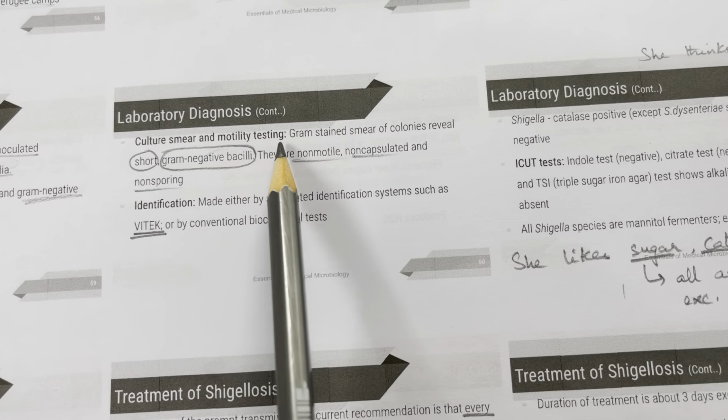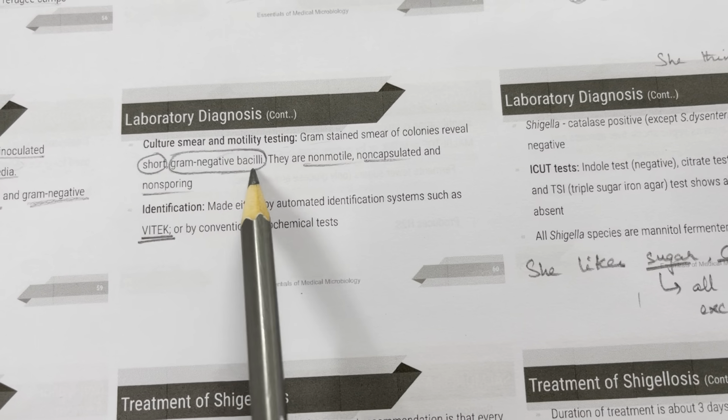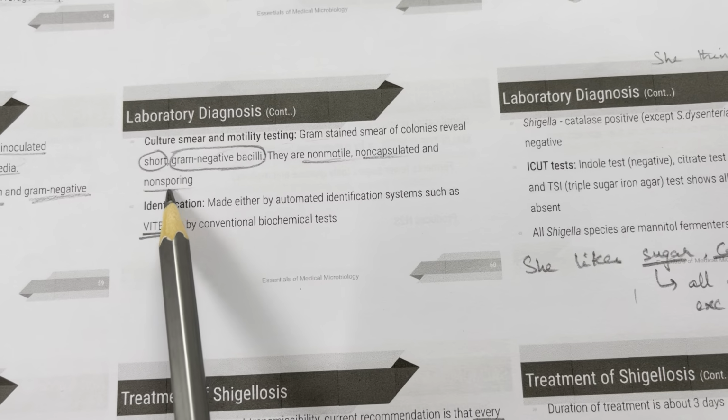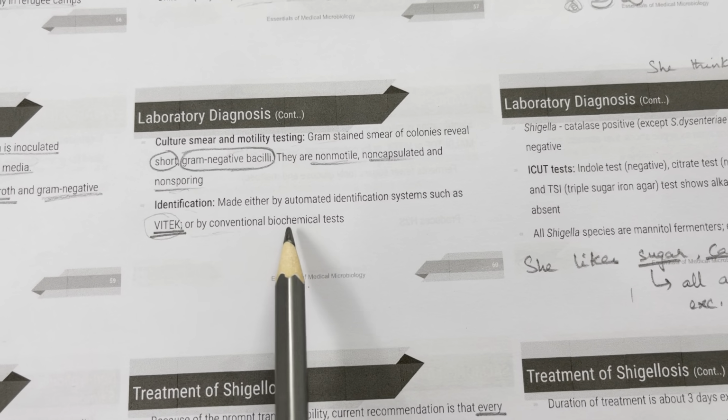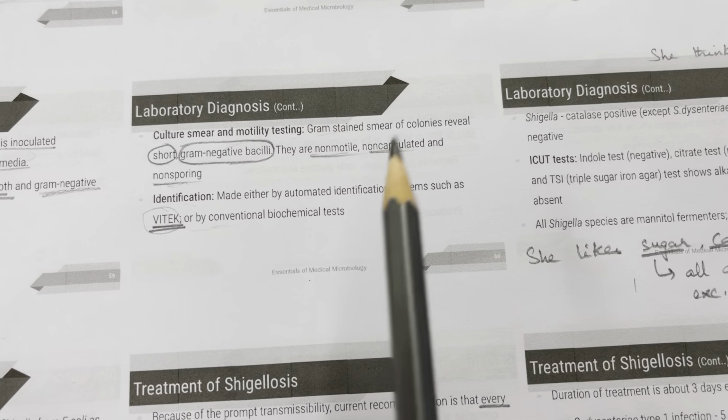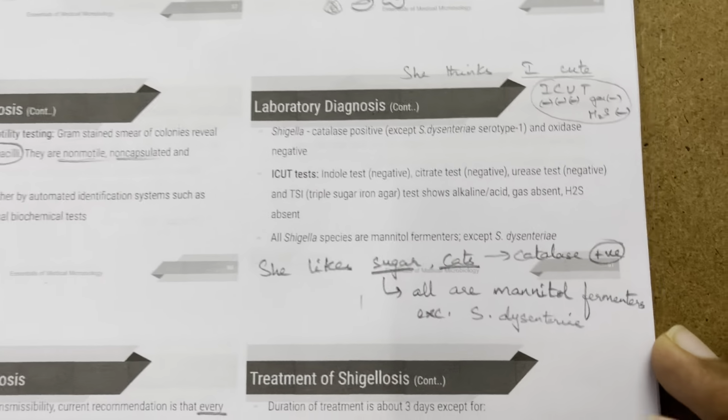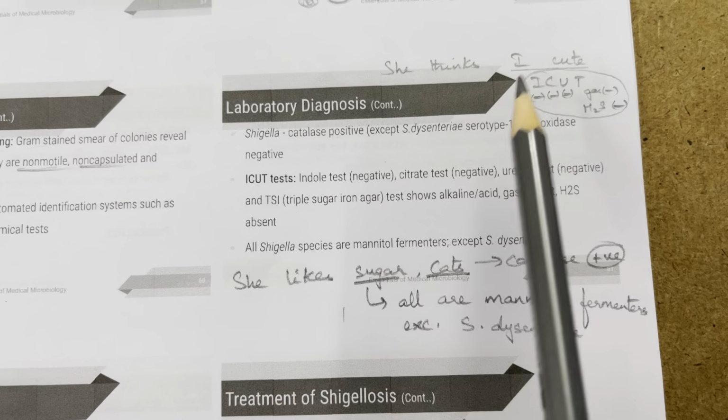On gram staining, you can see short gram-negative bacilli. They're non-motile, non-capsulated and non-sporing. For identification, you can use Vitek. MALDI-TOF is not useful for Shigella because it cannot differentiate between E. coli and Shigella. Next, biochemical tests.